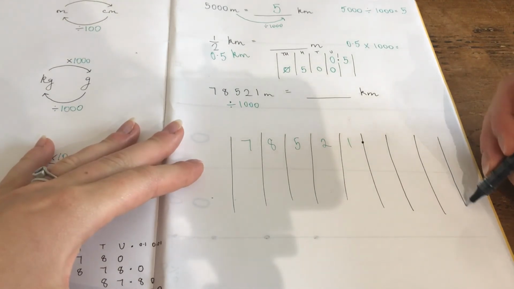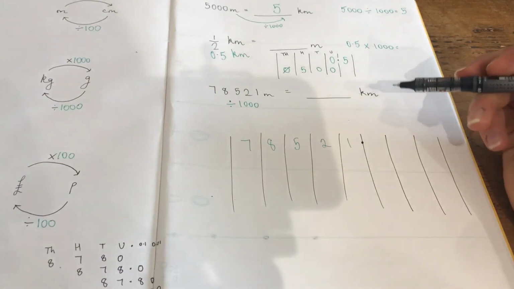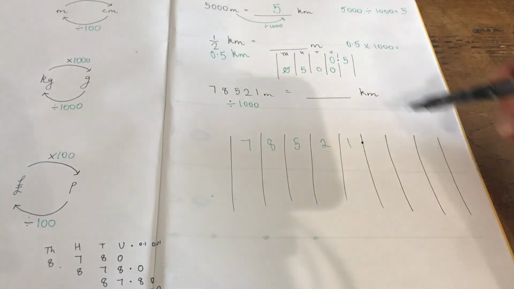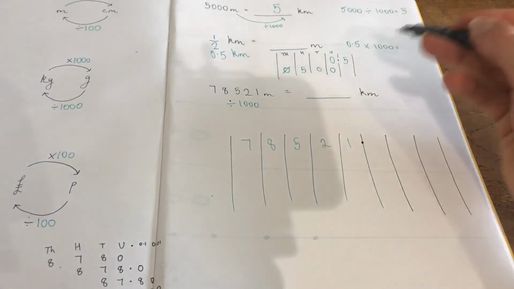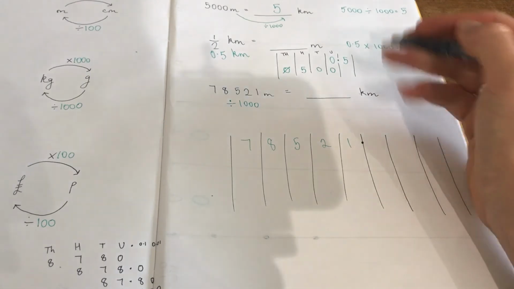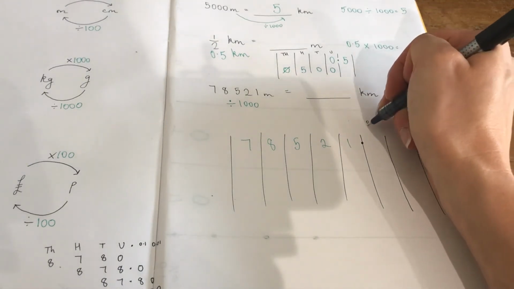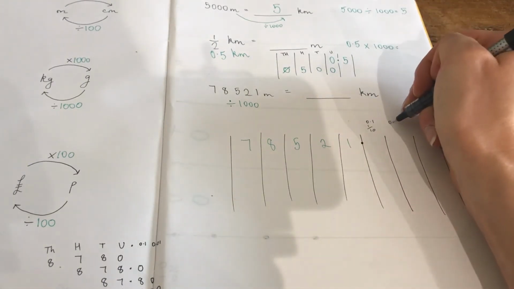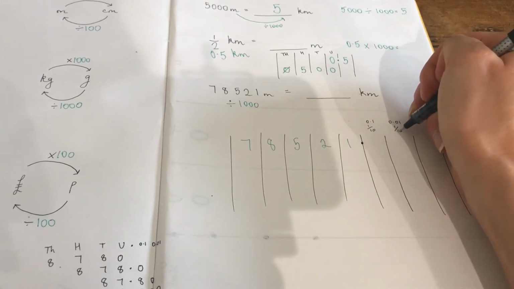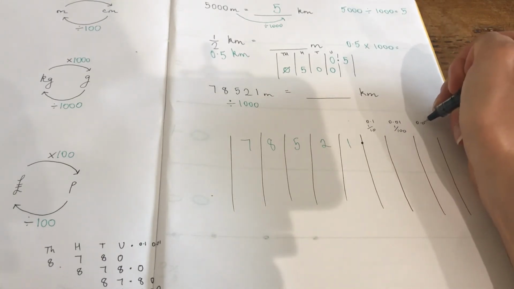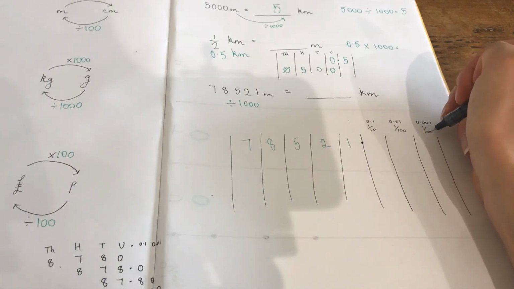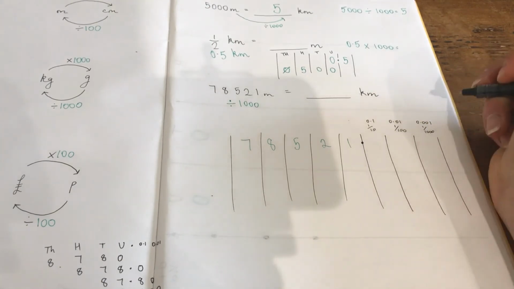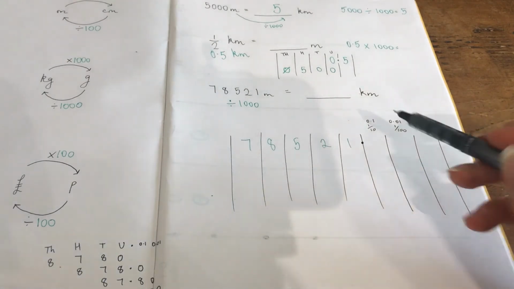So we are dividing by 1,000. I'm putting extra columns in here because this number is going to move down and it needs somewhere to go. So this is the first decimal place, 0.1, which is the same as a tenth. This is the second decimal place. And this is the third decimal place, 0.01, so it's 10 times smaller again, which is 1,000th. So we're going to move it down.